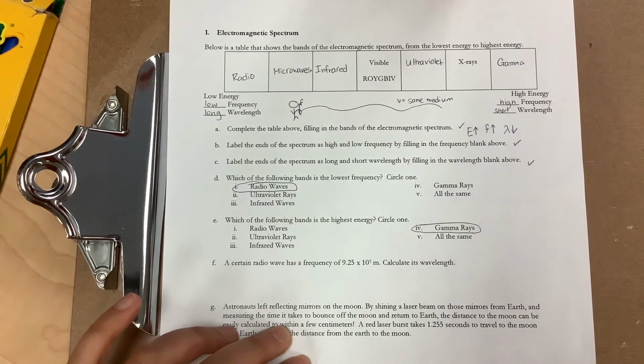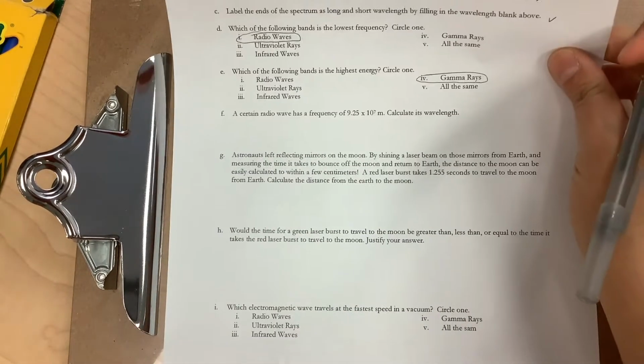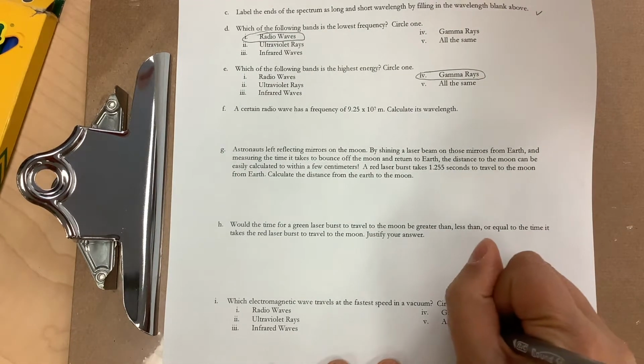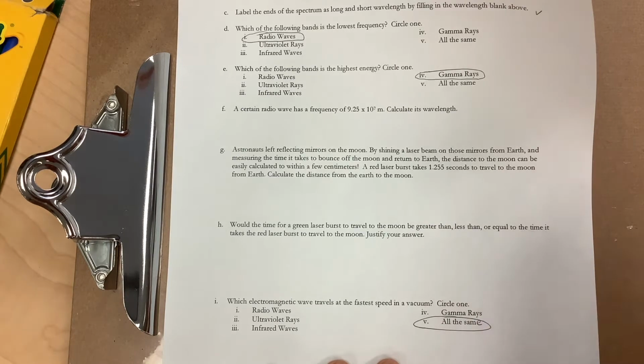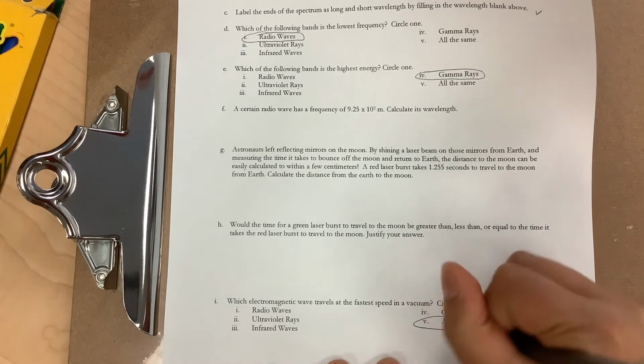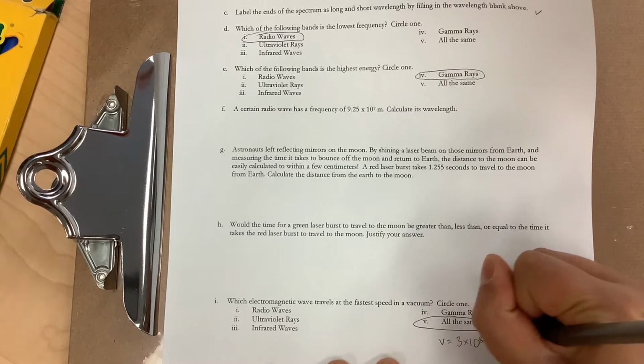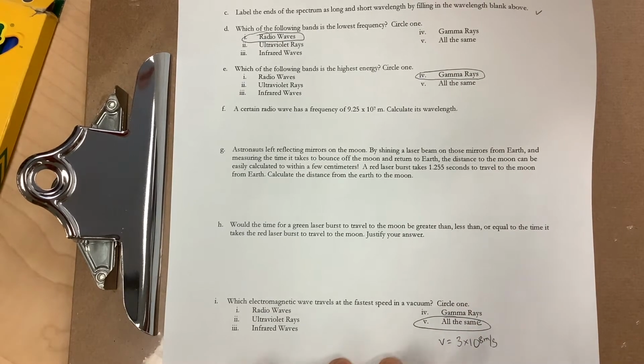They all travel at the same speed, so it should say all the same. And that special speed is 3 times 10 to the 8th meters per second. The speed of light in a vacuum is always this because there are no particles in the way. If matter was in the way of your wave, it would travel more slowly.